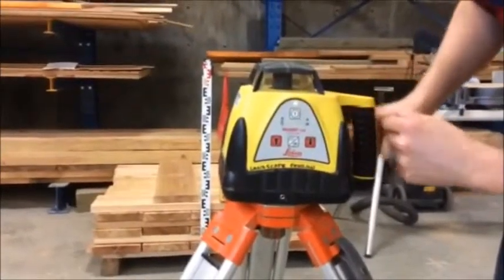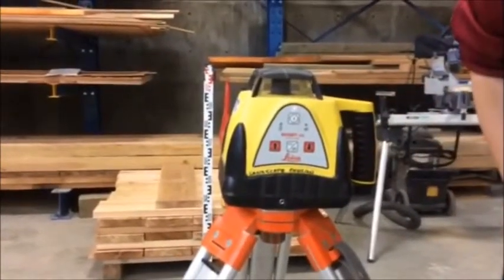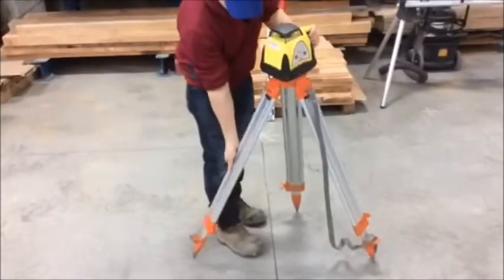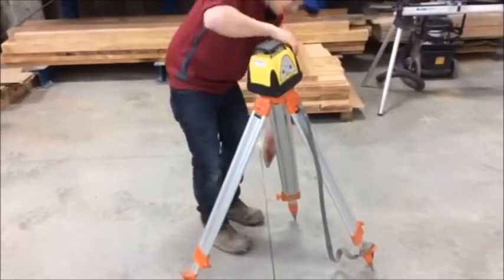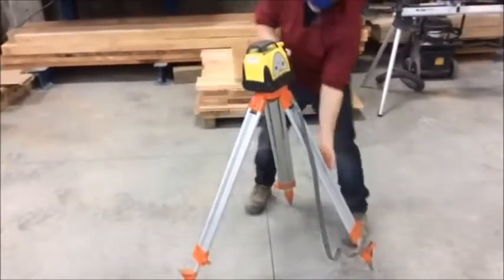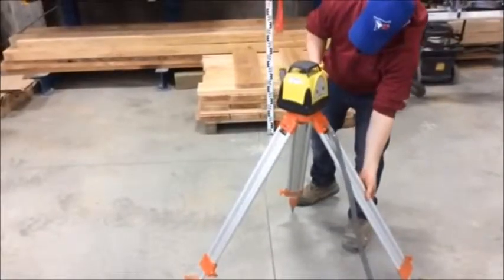After you have it attached, you can then press the on button. This will begin the self-leveling process of the laser. But once you press the on button, if the laser level will not self-level, then some adjusting of the tripod will be needed. This can be done by adjusting the legs on the tripod.